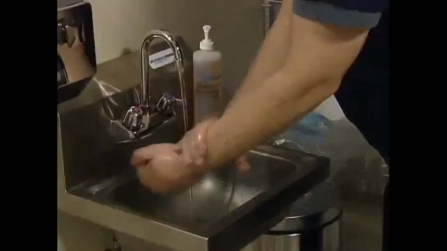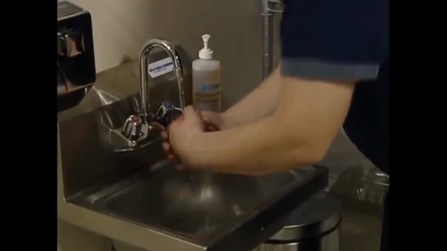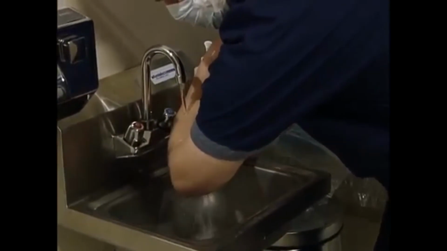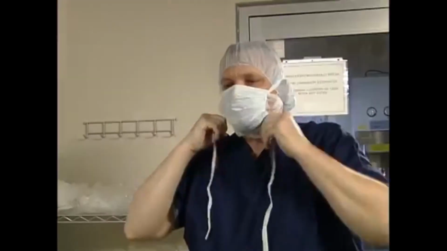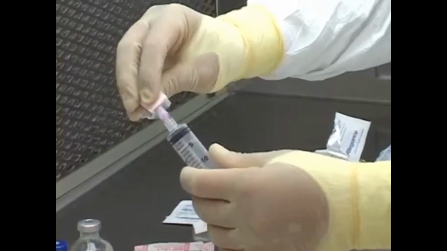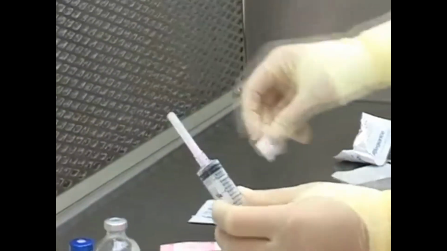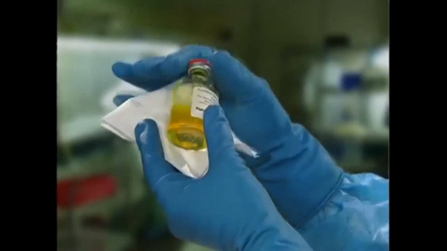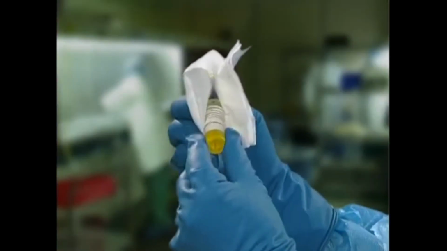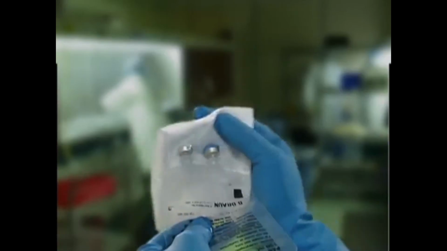Remove all makeup and jewelry from your hands and wrists. Be sure to wash your hands and arms before entering the hood. Wear appropriate personal protective equipment such as gloves, gowns, masks, and hair, eye, beard, and shoe covers. Keep your hands within the cleaned area of the hood as much as possible. Do not touch your hair, face, or clothing. Remove excess dust from items before introducing them into the compounding work area, and perform all calculations before entering the hood.